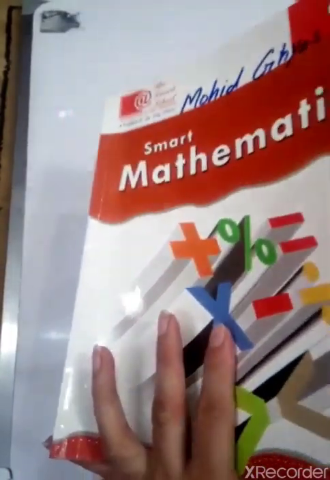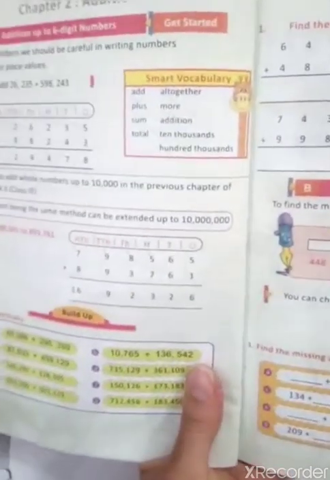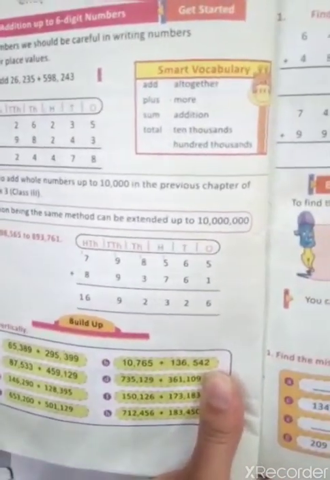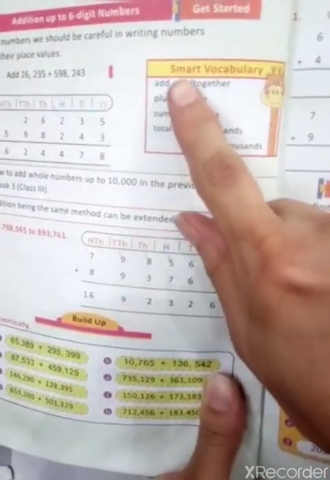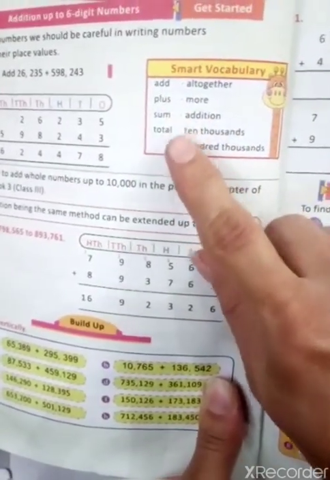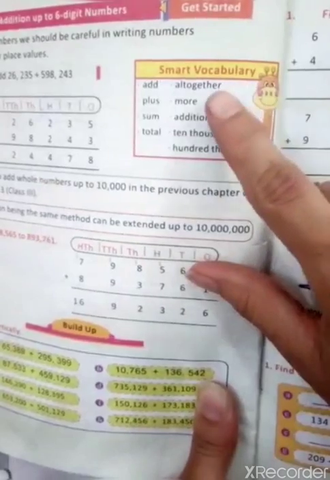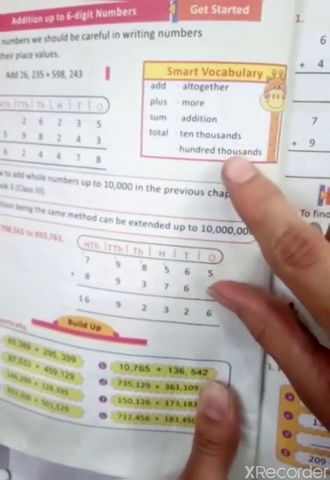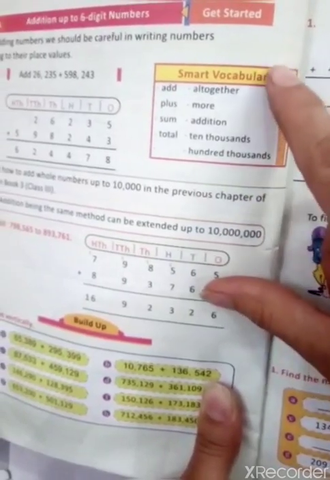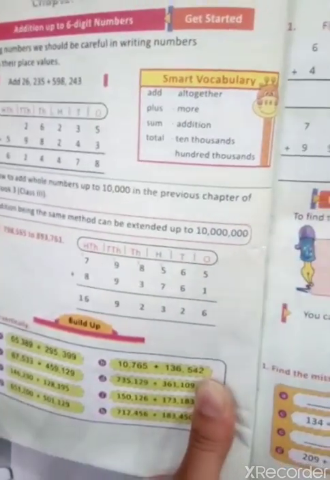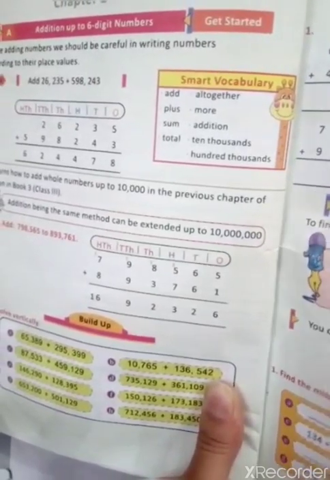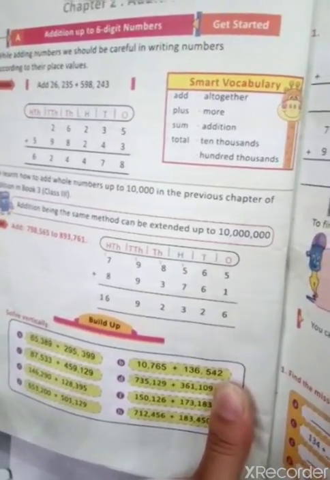Now start doing our chapter 2, concept number 2. First I am going to explain some vocabulary words of chapter 2 addition, which are add, plus, sum, total, altogether, more, addition, and 10,000s, 100,000. These are all the vocabulary words by using which you can add your sums.